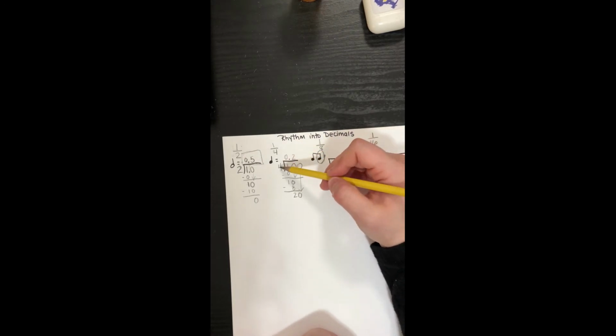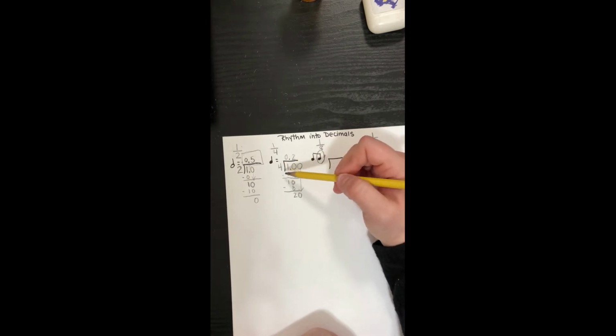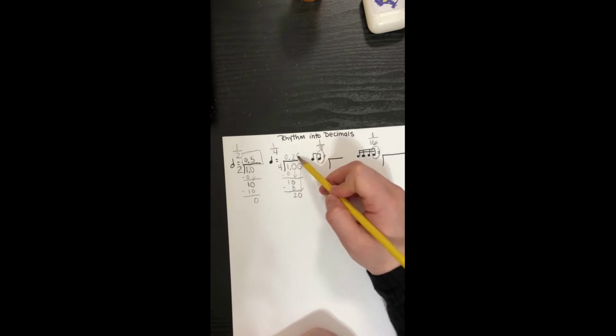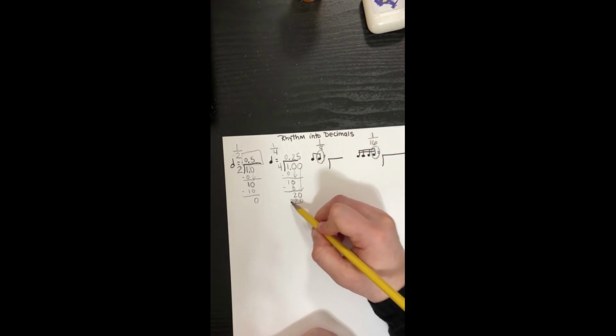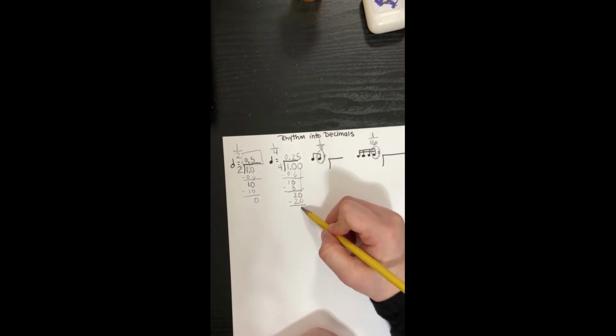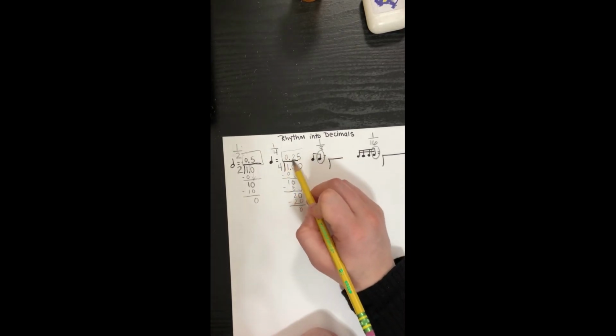How many times can 4 go into 20? Well, let's see. 4 times 1 is 4. 4 times 2 is 8. 4 times 3 is 12. 4 times 4 is 16. 4 times 5 is, ooh, there we go, 20. 20 minus 20 is 0, nothing left. So this is what a quarter note looks like in decimal form.